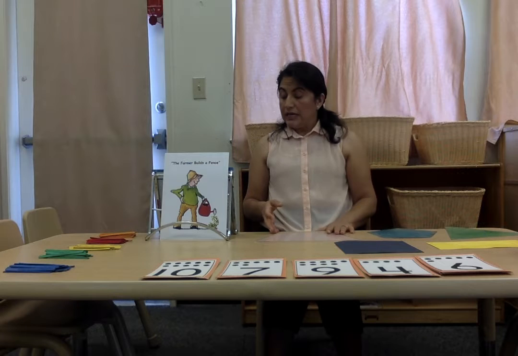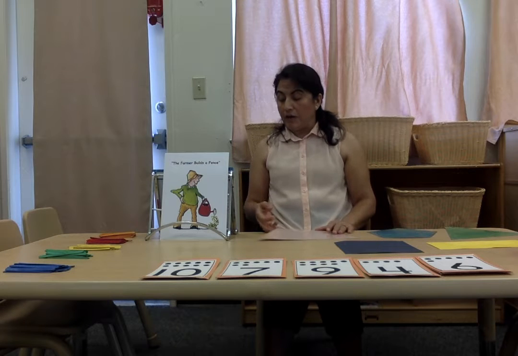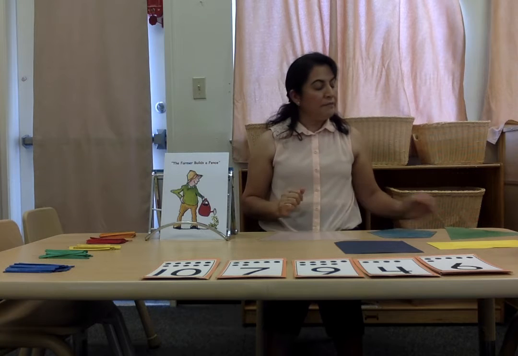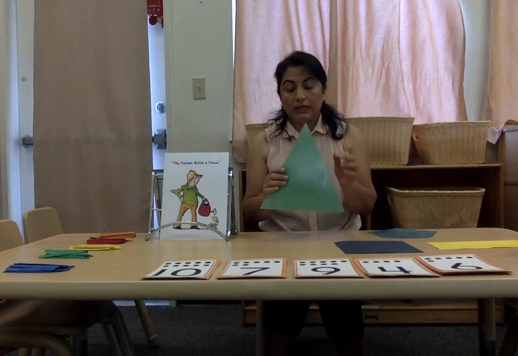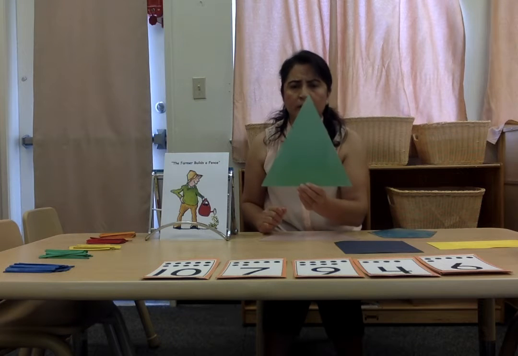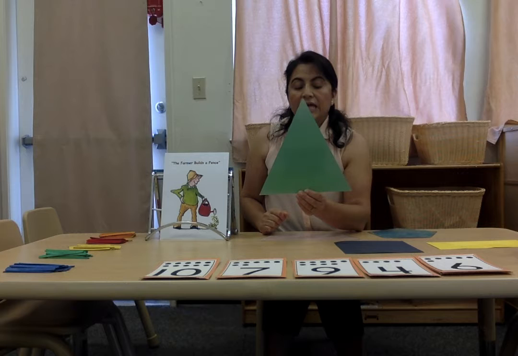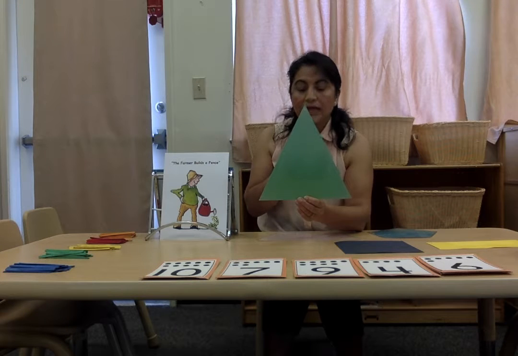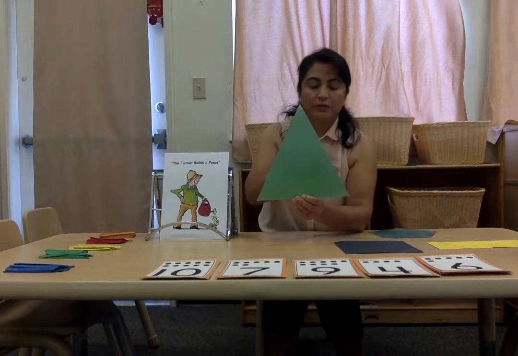First of all, let's go and talk about the attributes of each shape. Let me show you this shape. What shape am I holding up? Let's go count the sides on this shape and also the corners, okay? That will help you to remember what shape this is.